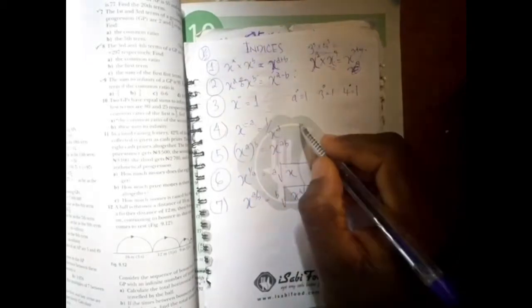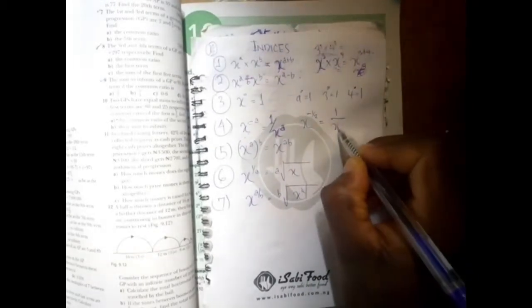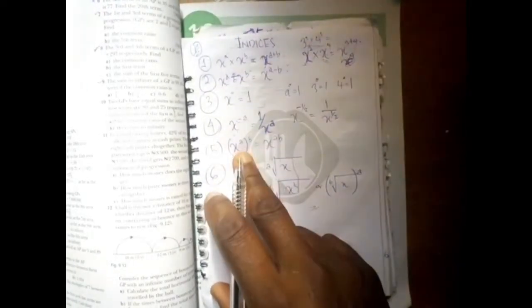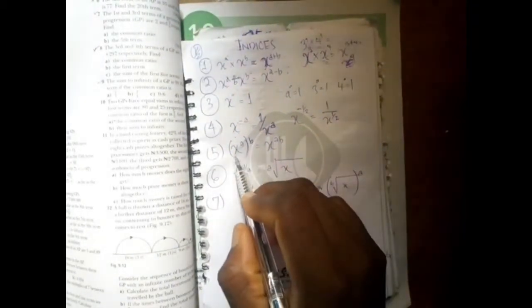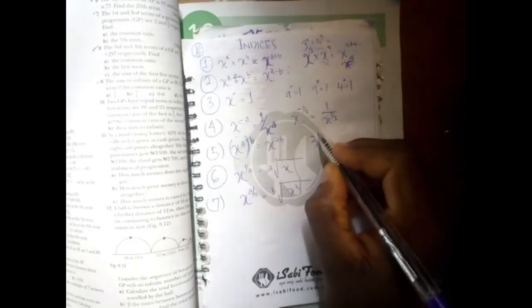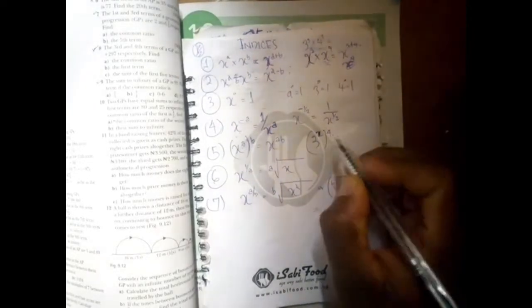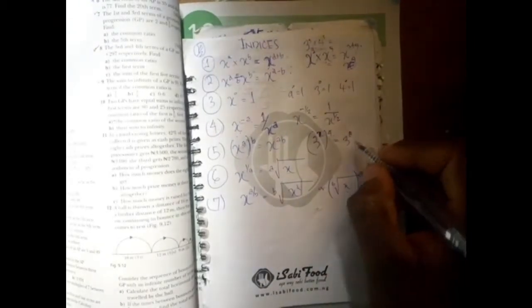So when you have x to the power of minus a, it is equivalent to 1 over x to the power of a. If you have x to the power of minus 1 over 2, it is the same thing as saying 1 over x to the power of 1 over 2. So if you have x to the power of a in brackets to the power of b, this b is multiplying a, not x. If you have 3 to the power of 2 to the power of 4, this is equivalent to 3 to the power of 8, 4 times 2 is 8. So that's how we came about this.